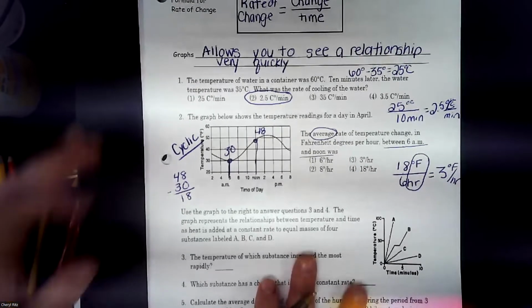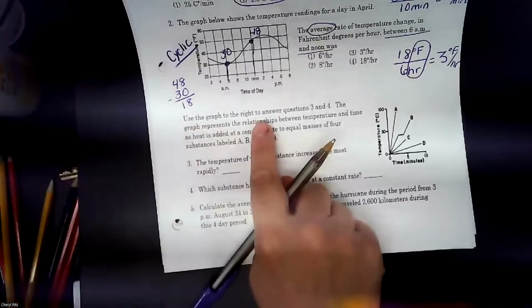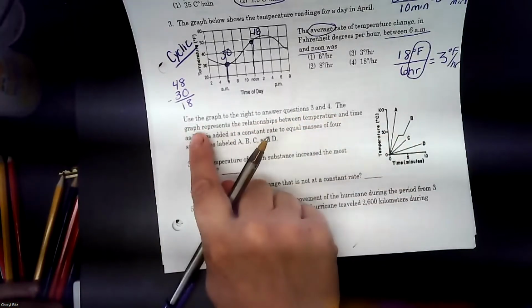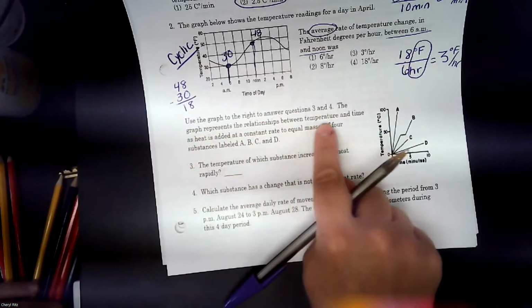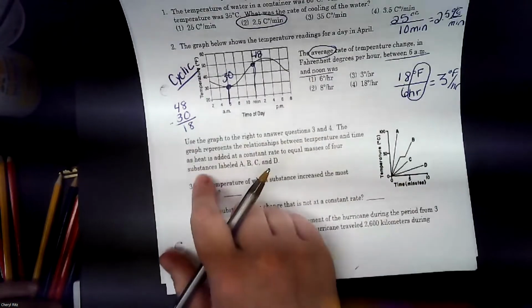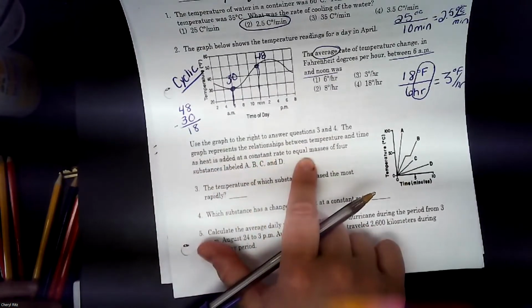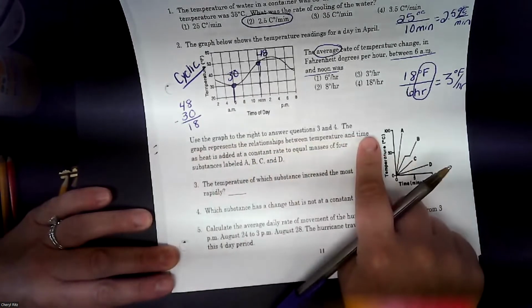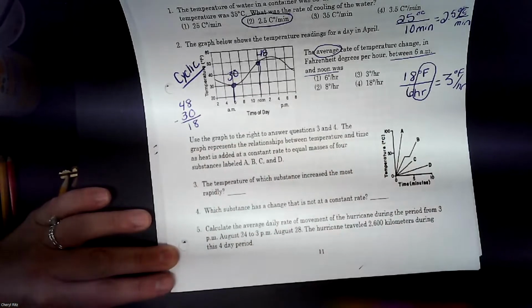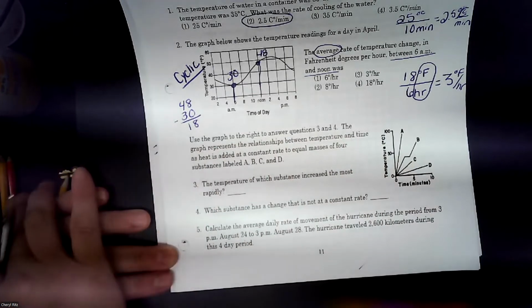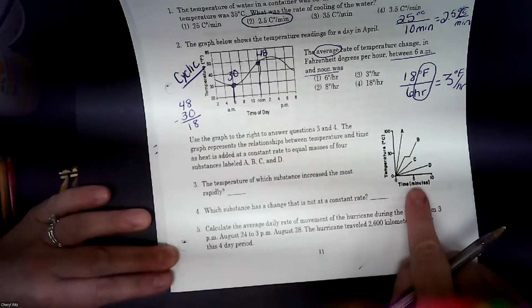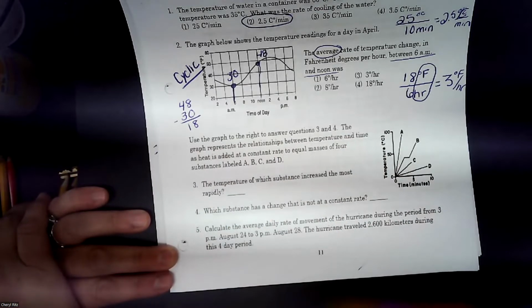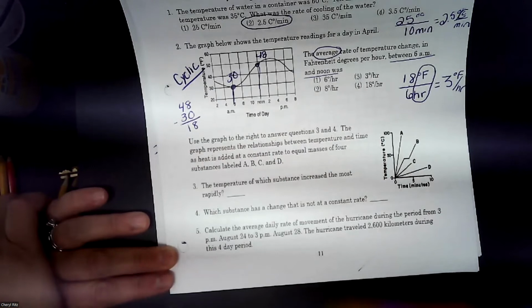So now we're going to use these graphs. And again, read all the words. Use the graph to the right to answer questions 3 and 4. The graph represents the relationship between temperature and time as heat is added at a constant rate to equal masses of 4 substances labeled A, B, C, and D. So according to that reading, an experimenter had 4 different things, added heat to all of them the same way, and this is the graph of how they heated up. So which substance increased temperature, the temperature of which substance increased the most rapidly?